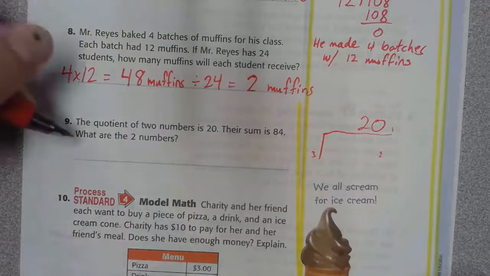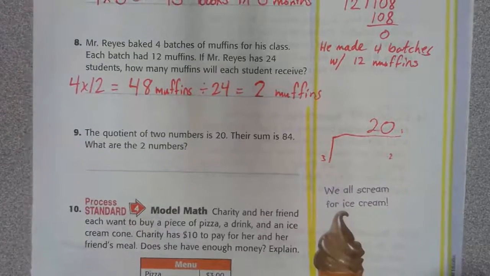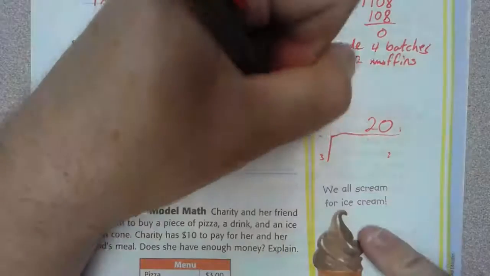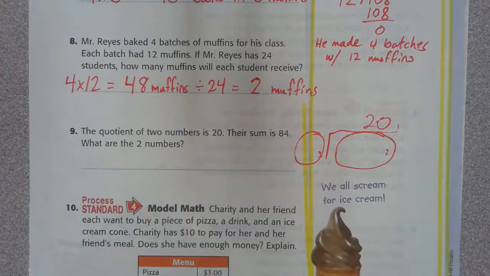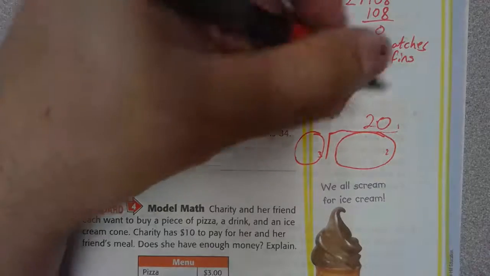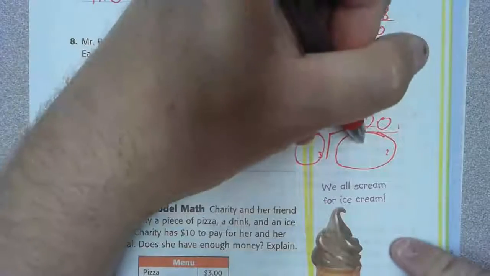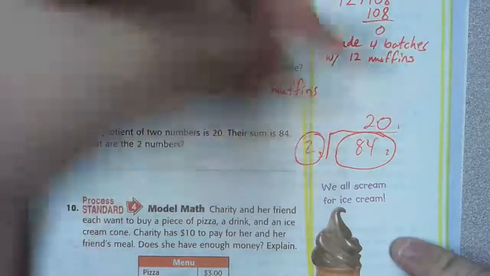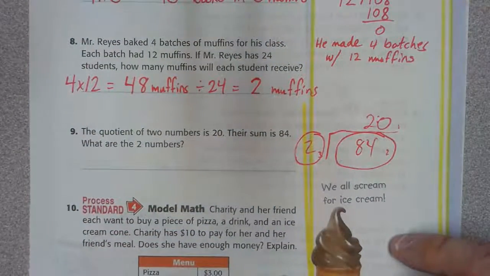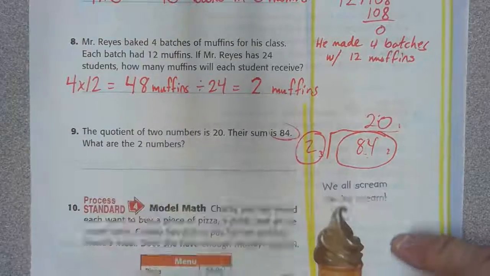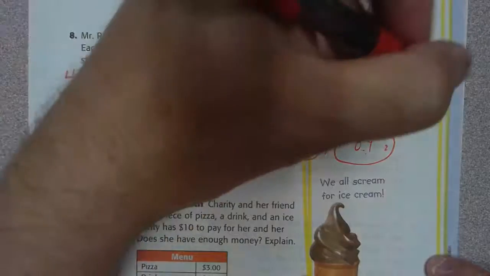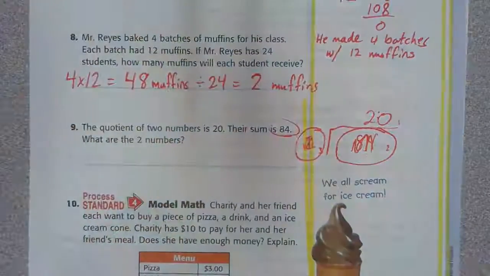Now their sum is 84. So I have to have a number here, and I have to have a number here that's going to equal 20. What do you think? And their sum is 84. Put 84 and 2. Does that equal 20? Because if I add these together, that equals 86. It says the sum is 84. So that's not right. So cancel that out. I shouldn't have written that in pen.